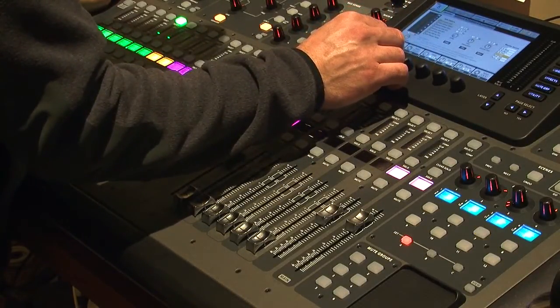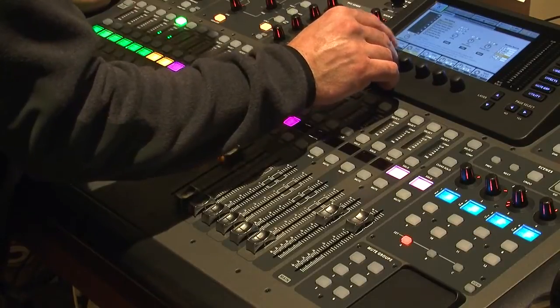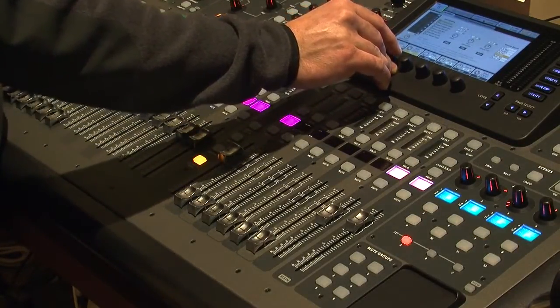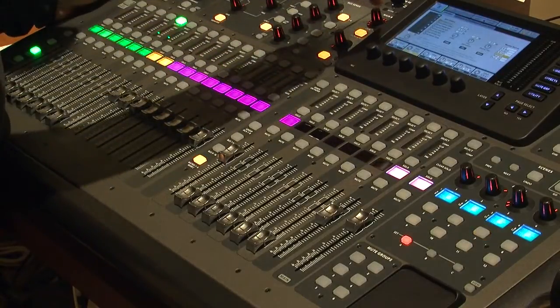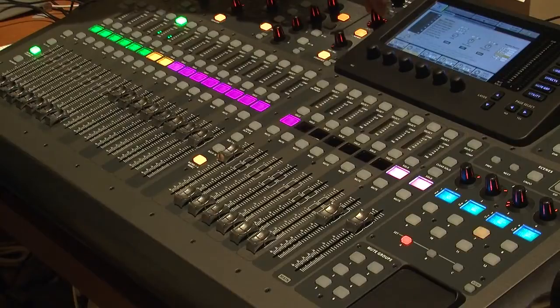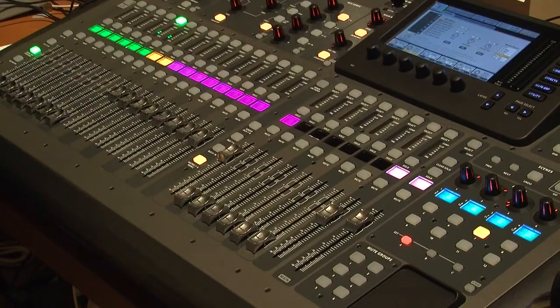Now, on the analog board, row 6 was our subs. Is there the same kind of thing here? Yeah, but remember it's right here on this mono bus. It's the same thing, you just have a dedicated knob for it. Would it be like knob number 6? Right, it's one knob for every knob.